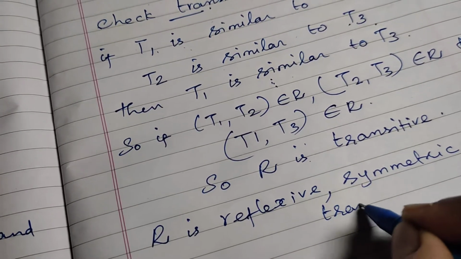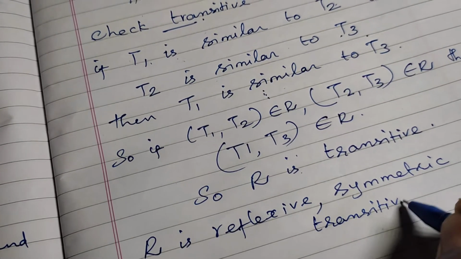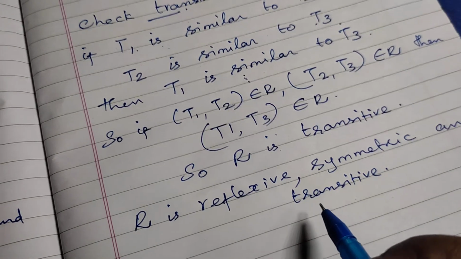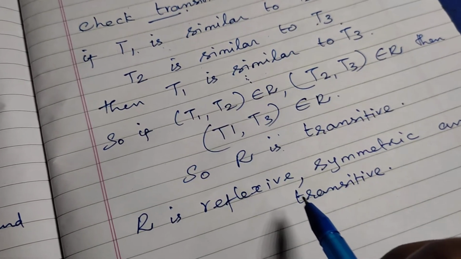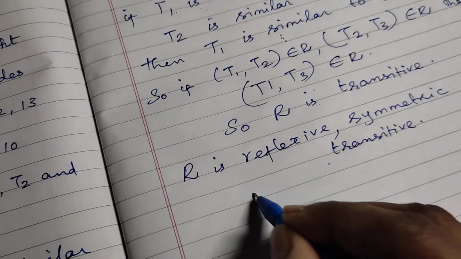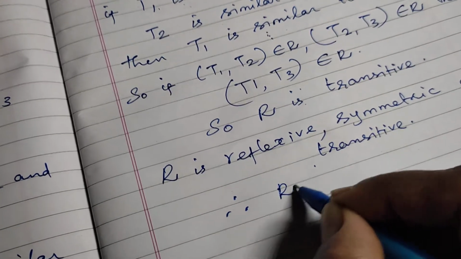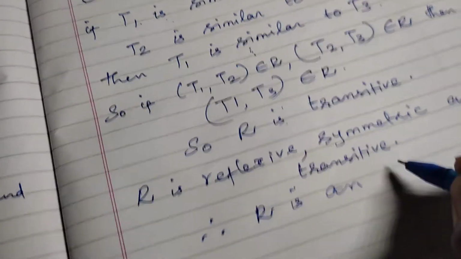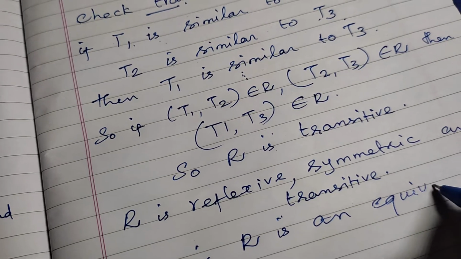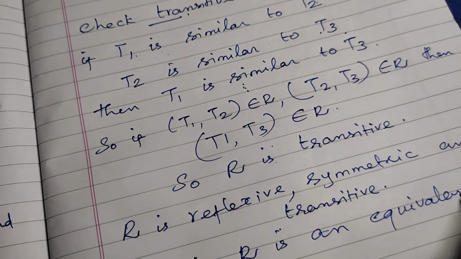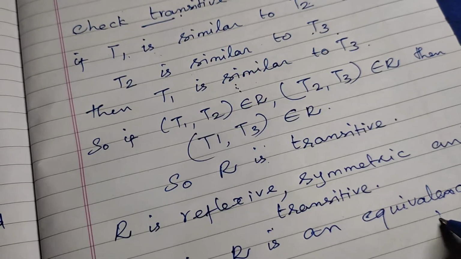These three conditions are satisfied by the given relation R. So, R is an equivalence relation.